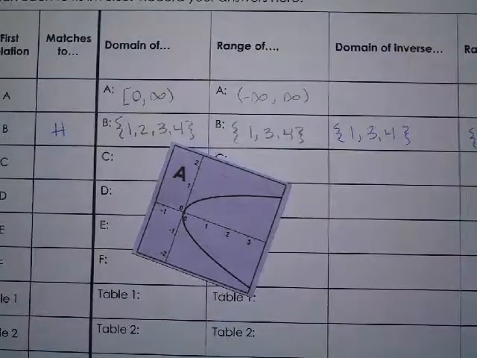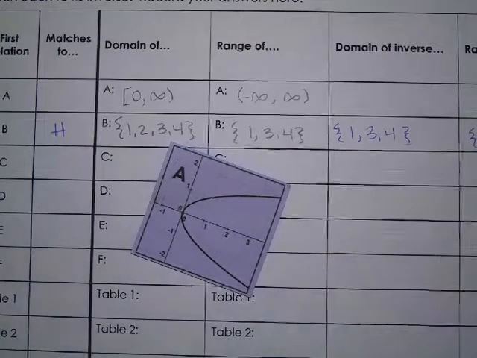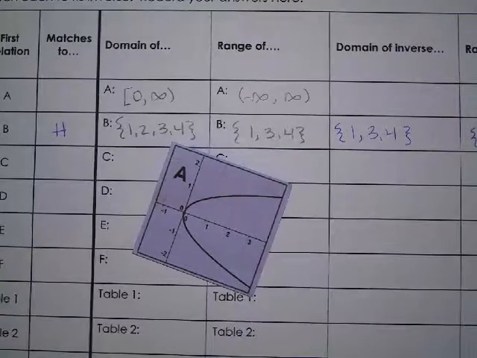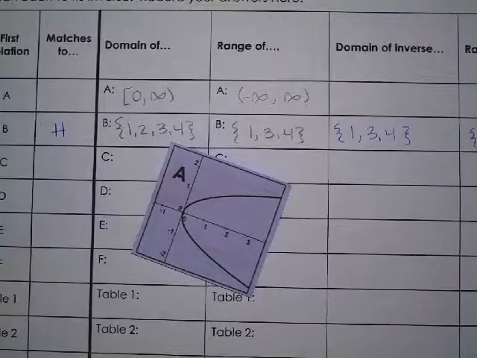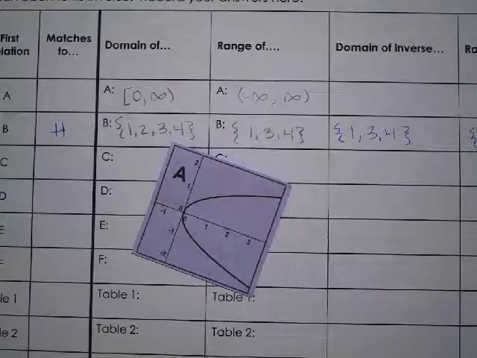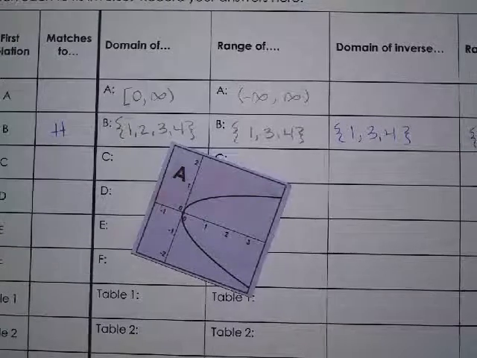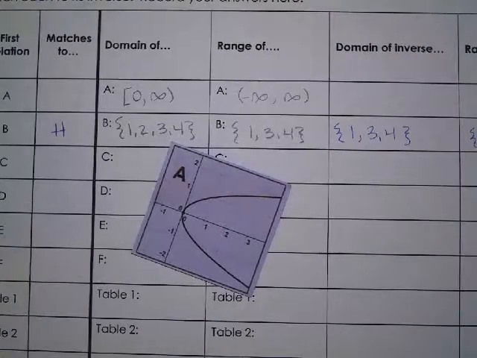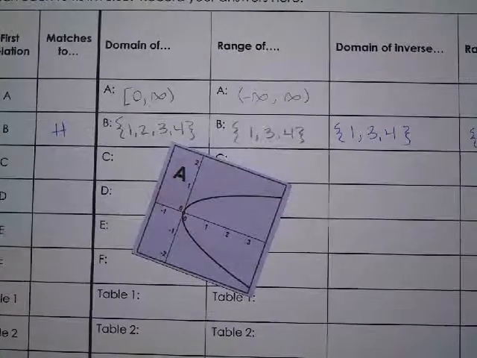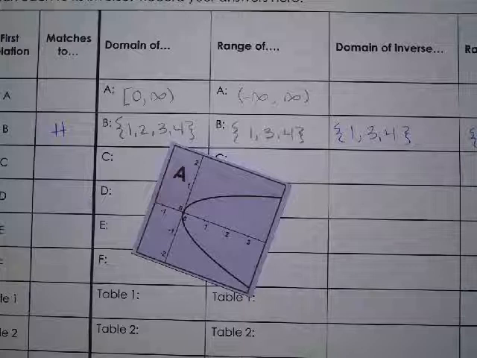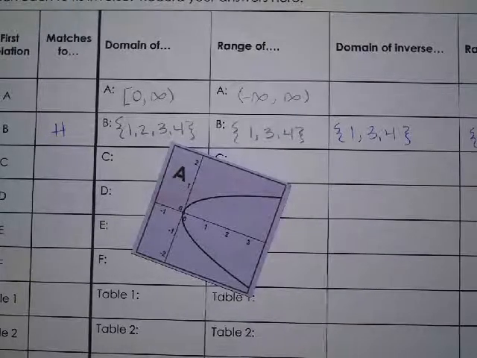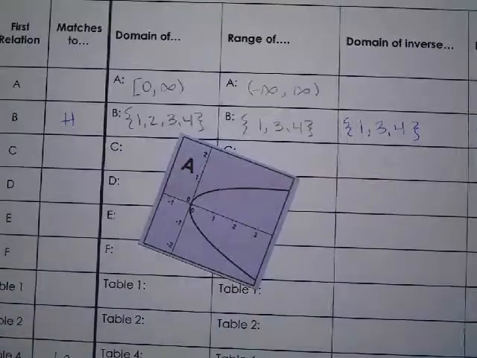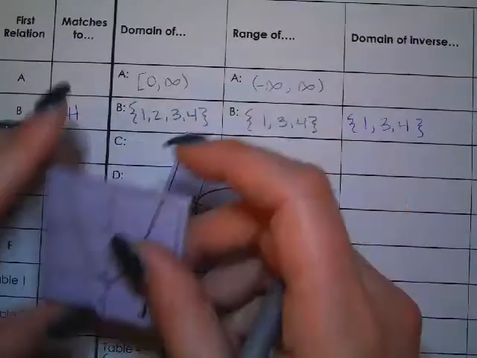What's going to be a good method for finding the inverse of this one? How do we find inverses? We swap x and y. So if you can find some points on this graph and then swap them, then you can figure out what the inverse is. I don't know. That's a great question. Hold on. My answer to you: it is J. It is J. Let's look at J. Okay, so here's the inverse.